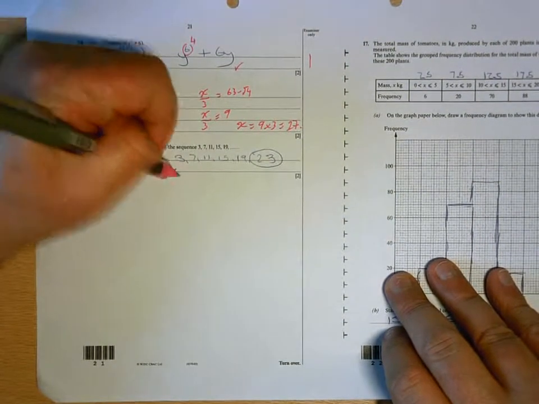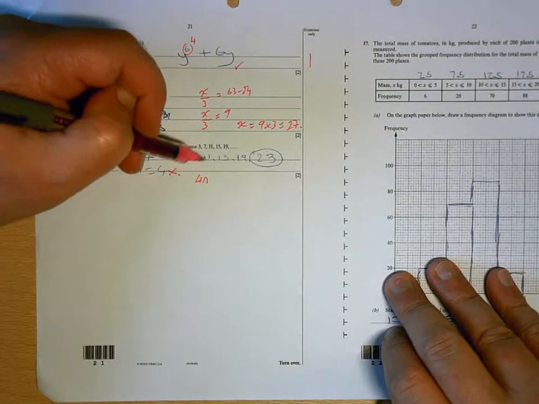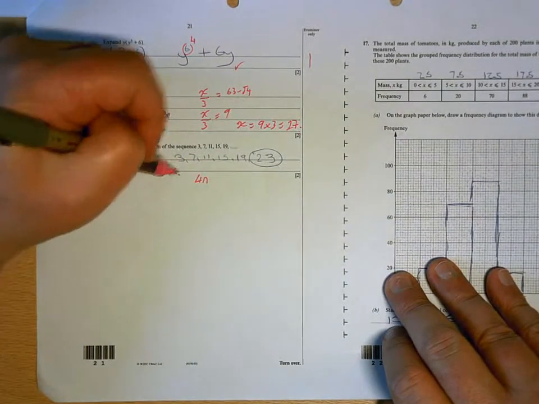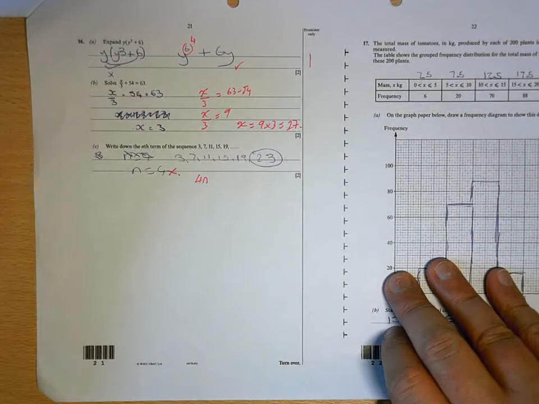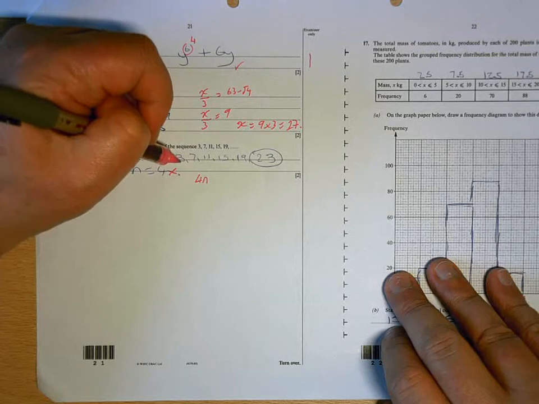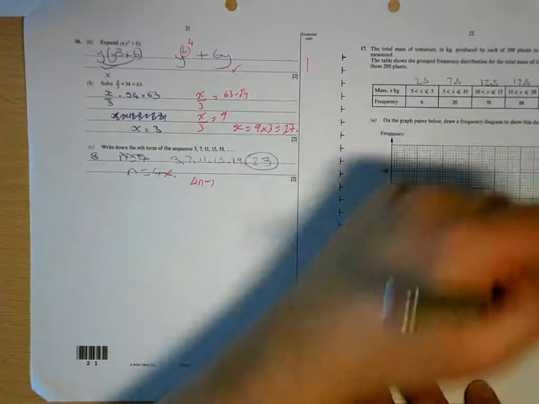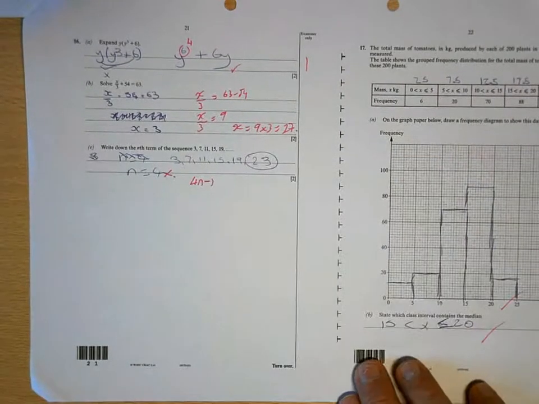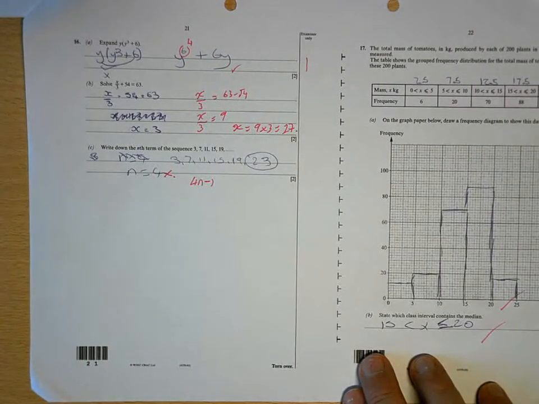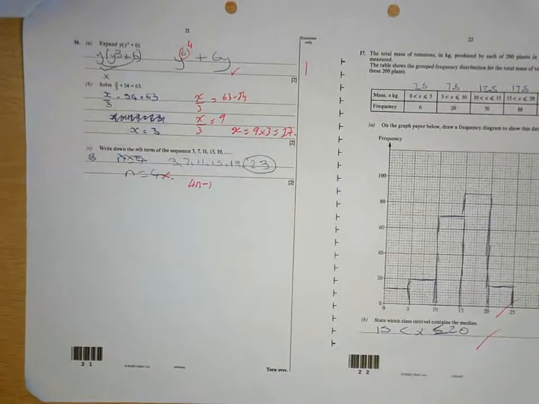N isn't equal to 4. It's a 4n rule because it's going up in 4s. If the first number was 4, it would just be a 4n rule, but we could adjust it because it isn't 4. So what we have to do is take 1 off to make it 3. That's good. 4 for the page. Okay.